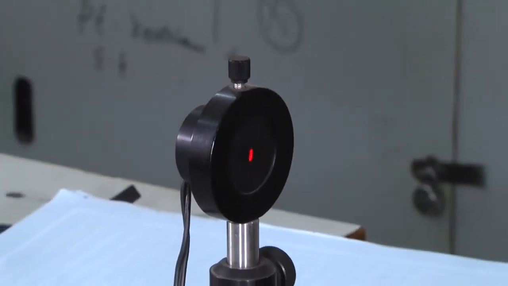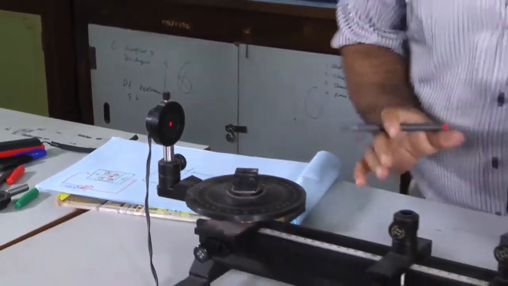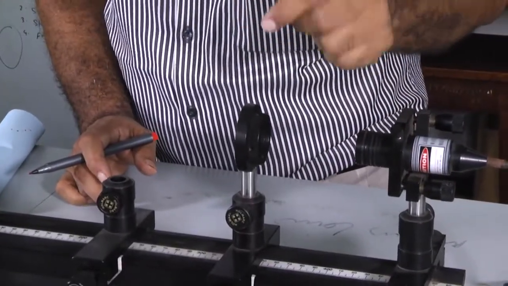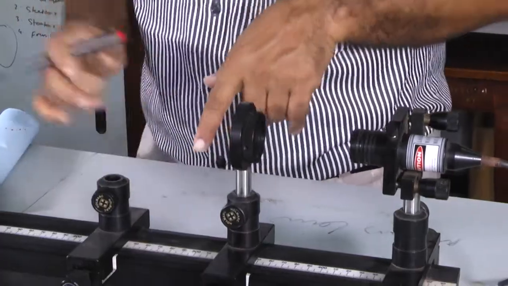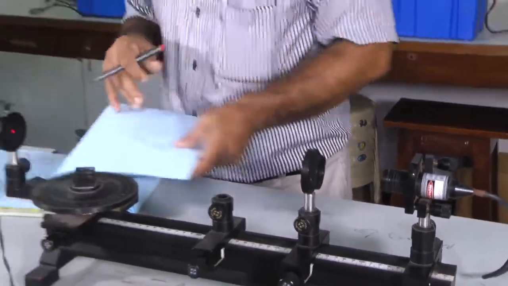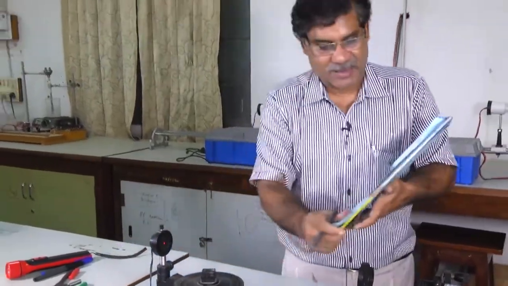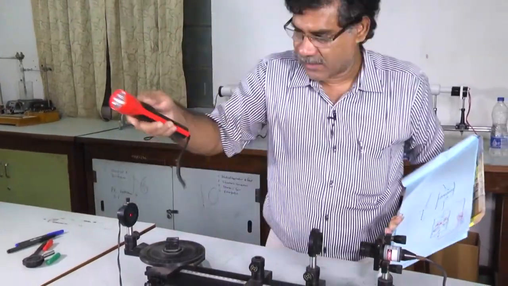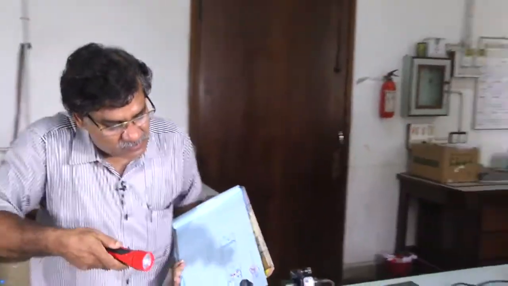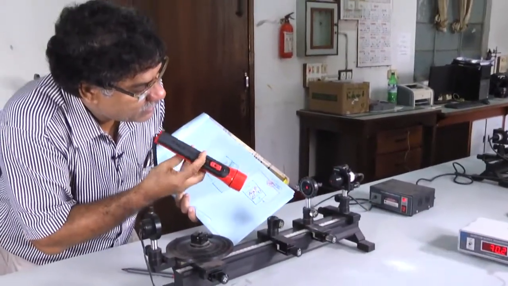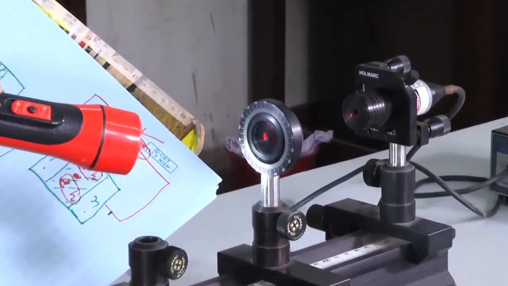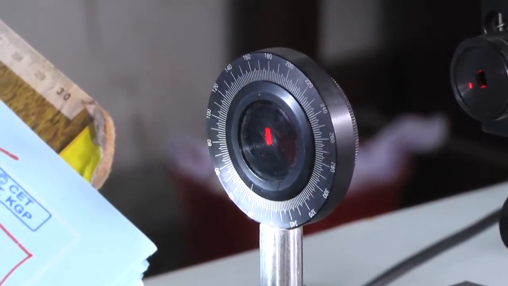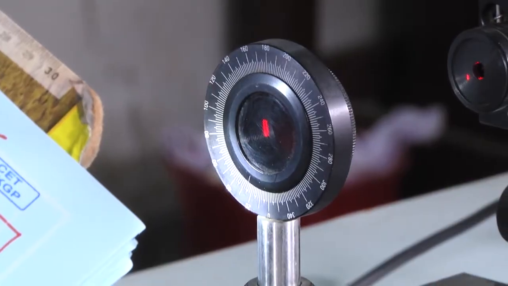Now, this is the polarizer and this is the analyzer, and I will change the analyzer angle and take readings. Here you can see my marker is at 25.